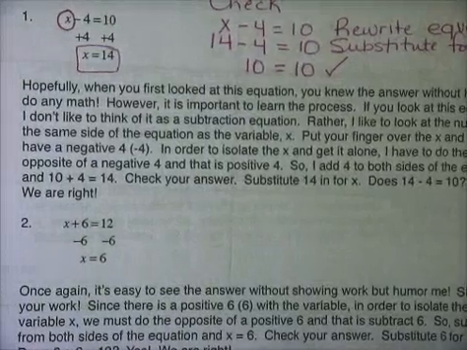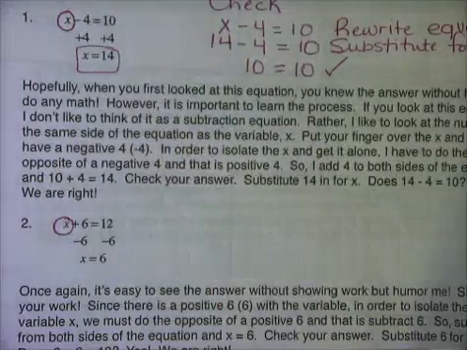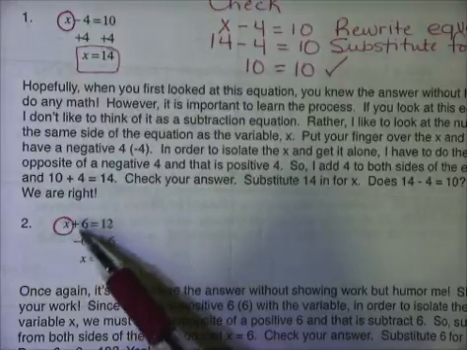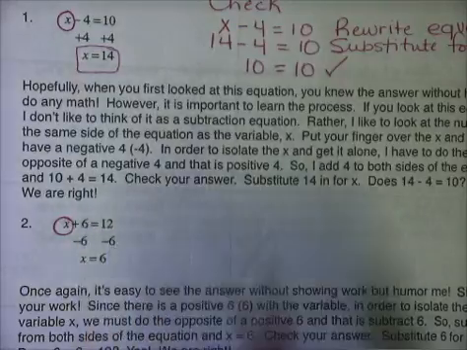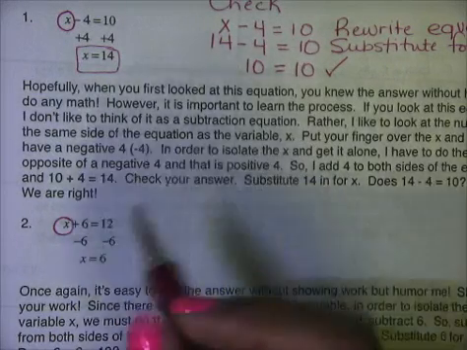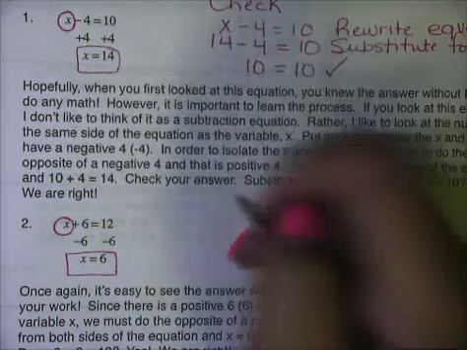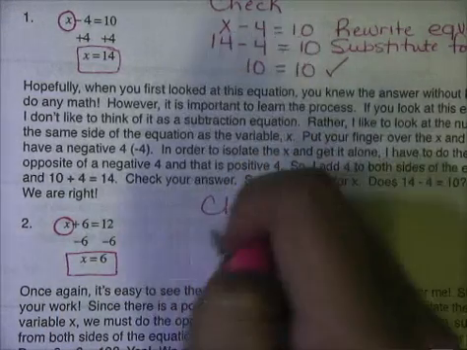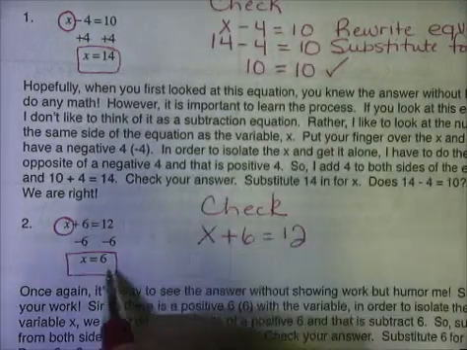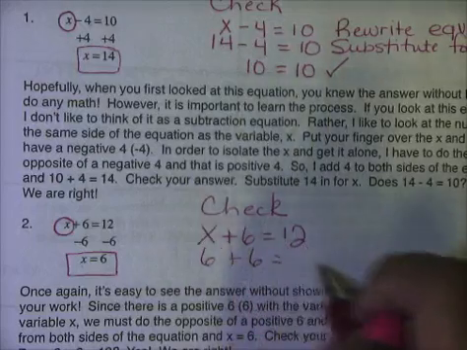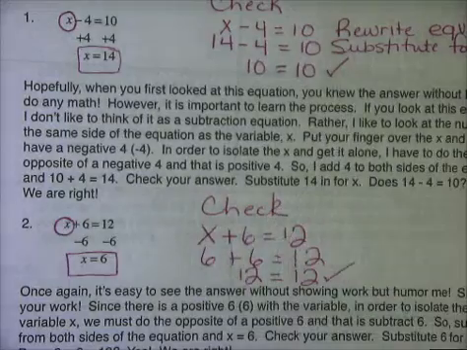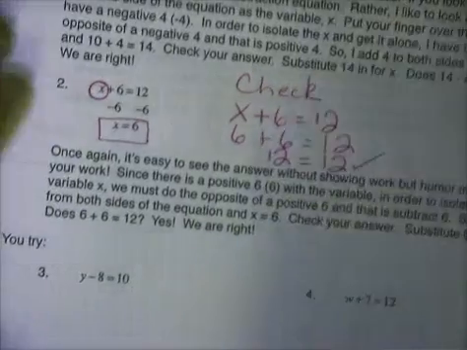Number 2 says x plus 6 equals 12. So we want to isolate our variable, x. We have a positive 6. Remember I said that if you have a positive, you're going to subtract it. We're going to subtract 6 from both sides. 6 minus 6 is 0. That leaves us with x. And 12 minus 6 is 6. So x equals 6. Let's check it. We're going to substitute 6 for x. 6 plus 6 is 12, and 12 equals 12. So we are correct.